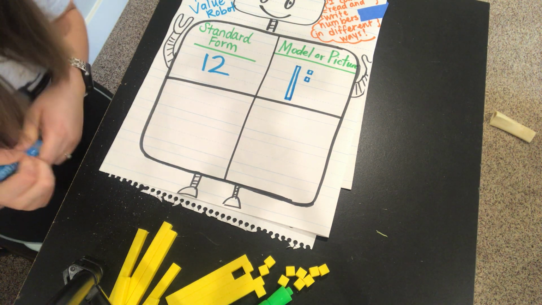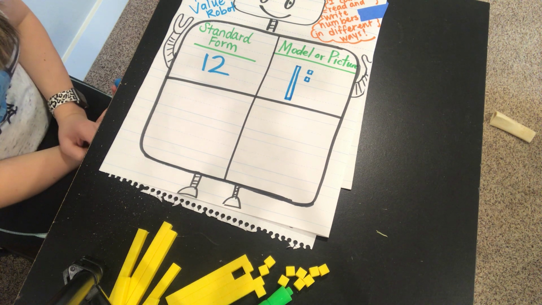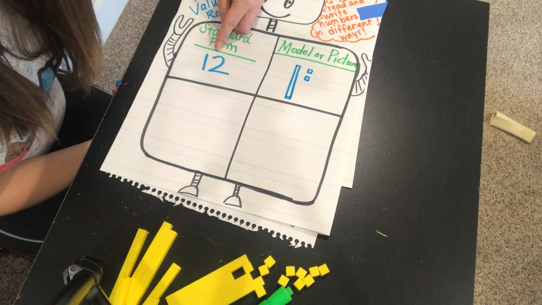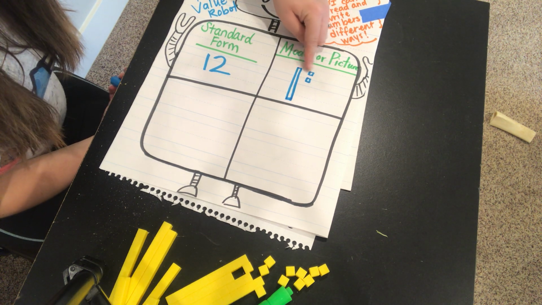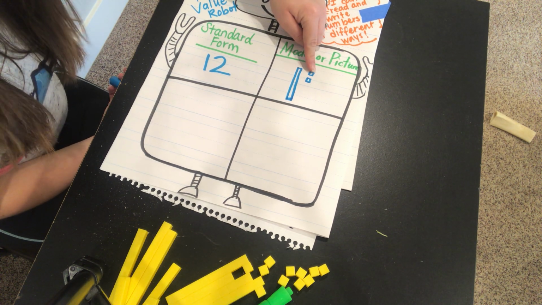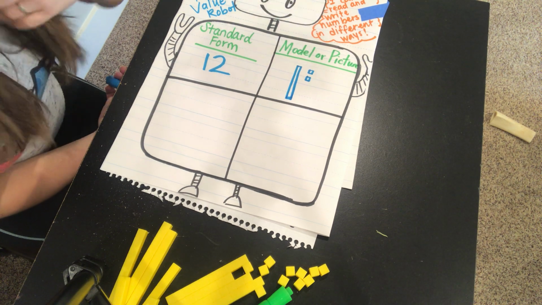Okay, so far we have learned numbers can be written in standard form, which is the usual way we see them, or they can be modeled or drawn as a picture. Tomorrow we're going to talk about 2 more ways that you can see numbers.